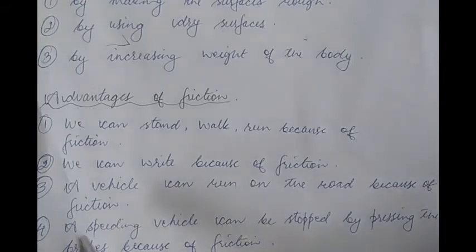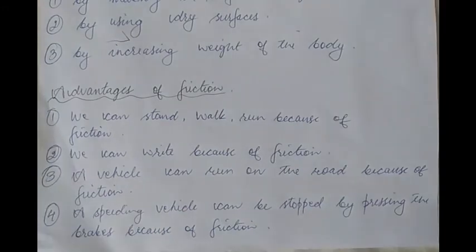Another thing, vehicles can run on the road because of friction. Again, if the roads offered no friction, then vehicles would not be able to move or run on the road because vehicles would simply slip in the absence of friction. Now, friction not just helps us to walk or run, or helps a vehicle to run, it also helps a vehicle to stop. If there was no friction, we would not be able to stop a car at a desired location. If there was no friction, when we try to stop a car, the car would simply slip and thereby not stop at that particular place.